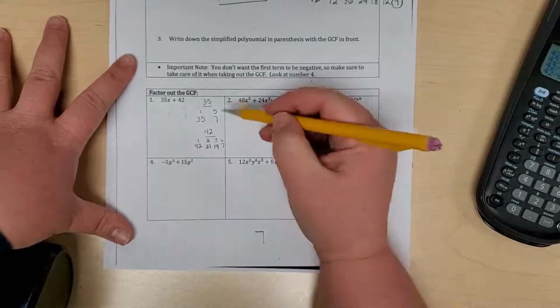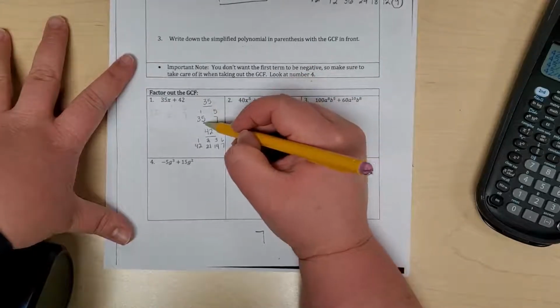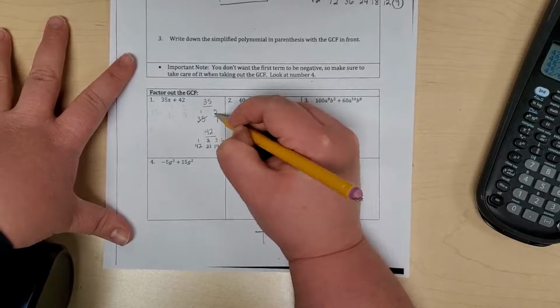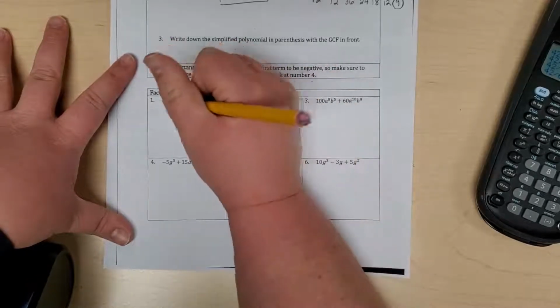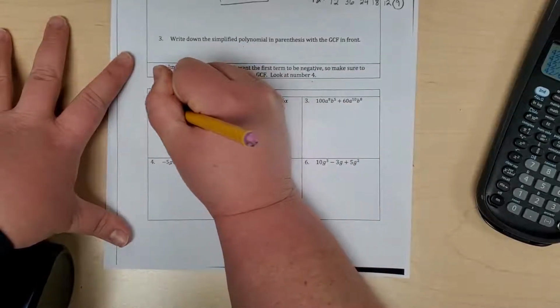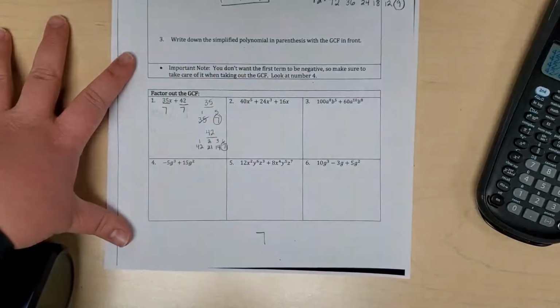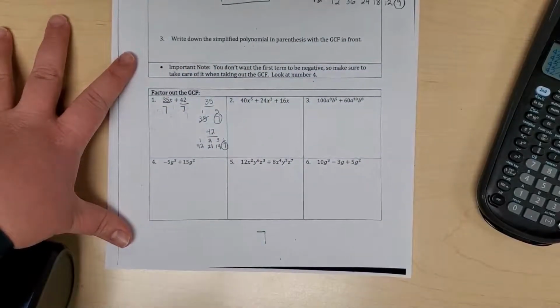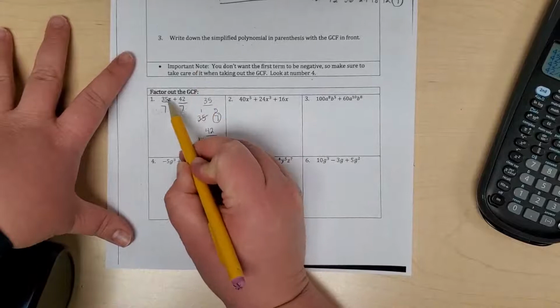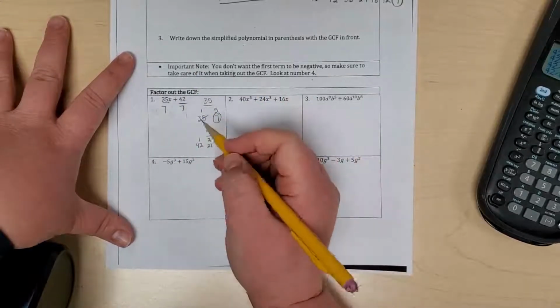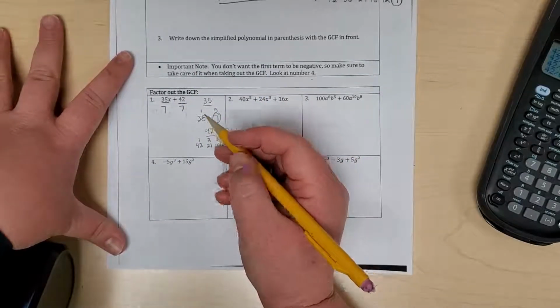All right, so 35 is the smaller number. 35 does not go into 42, but 7 does. So 7 is going to be my GCF. I know I'm going to end up dividing by a 7, so I'm going to put that right underneath like that. Now, do they both have a letter in common? The answer is no. The 35 has an x, but the 42 does not. That means there cannot be a letter as part of my GCF.